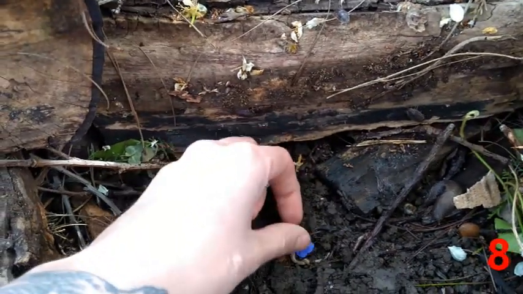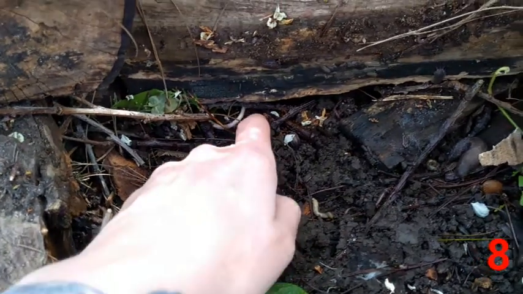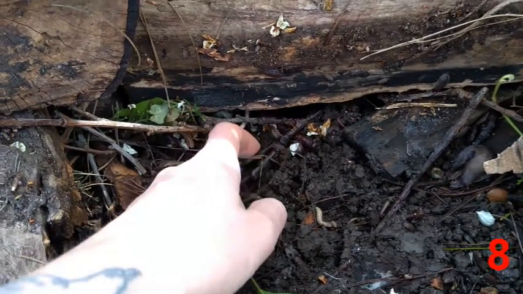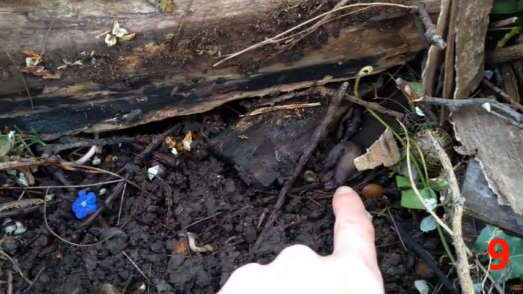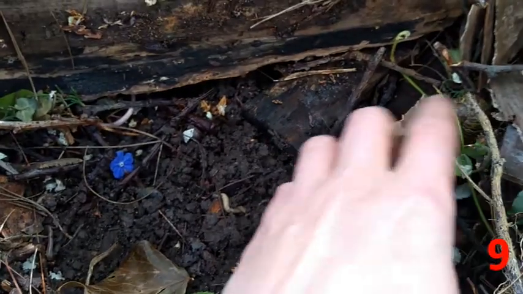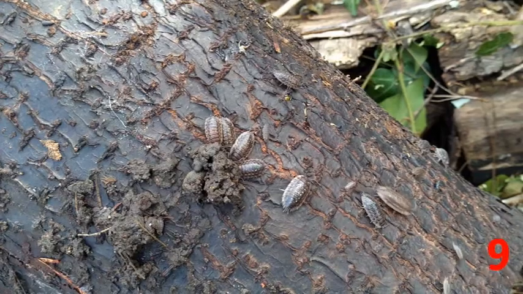Oh look, here's a worm. See under this little flower? There's a little worm. Here's the woodlouse. It's a big one. Oh look! And a big slug. Let's see what's on there. Oh! Hello!